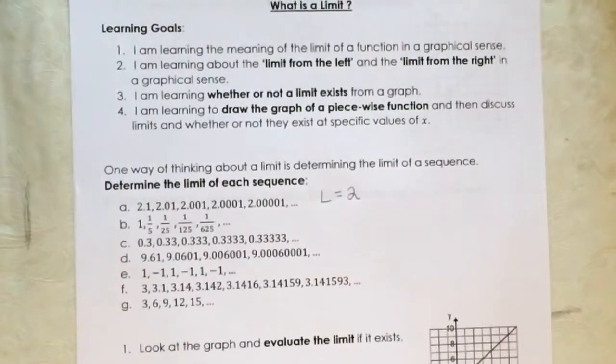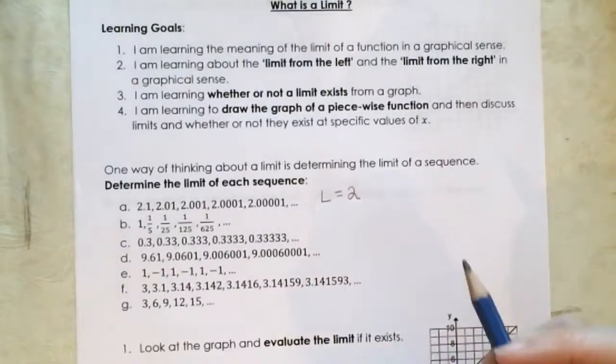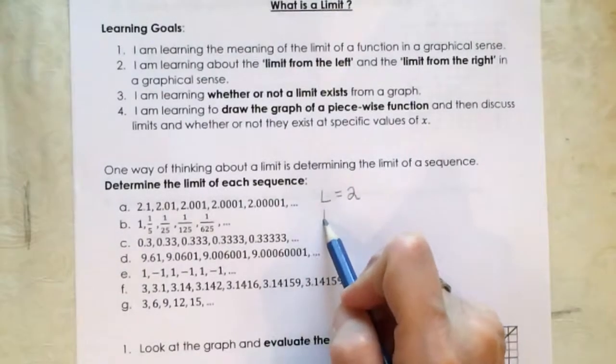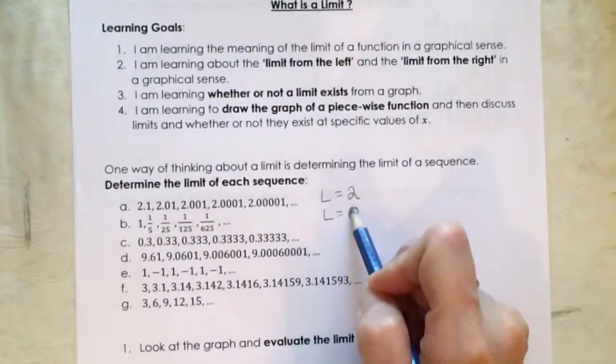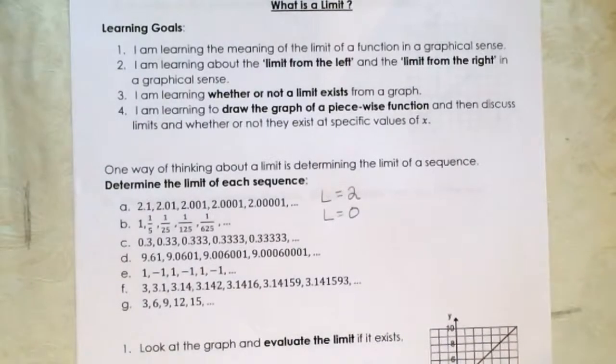The next sequence, 1, 1/5, 1/25, the denominator is being multiplied by 5. So the denominator keeps getting larger and larger. And we can see as this sequence approaches the infinite term, it's going to be 1 over a huge power of 5, which is going to approach 0. So we would say the limit, we use capital L for limit, is 0 of that sequence.